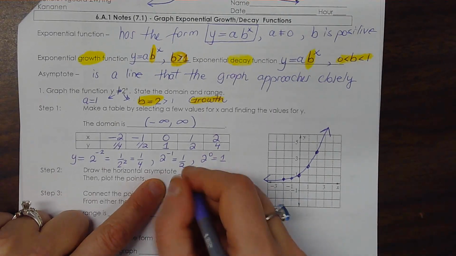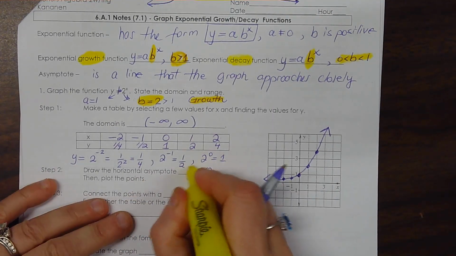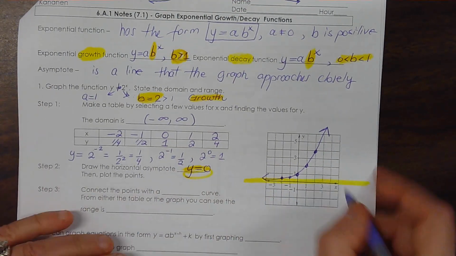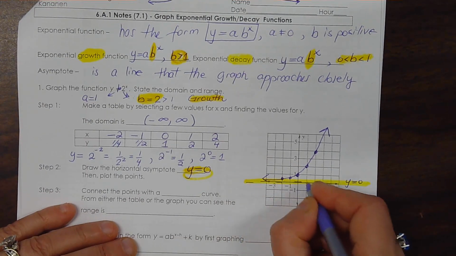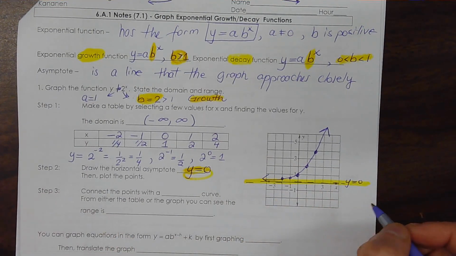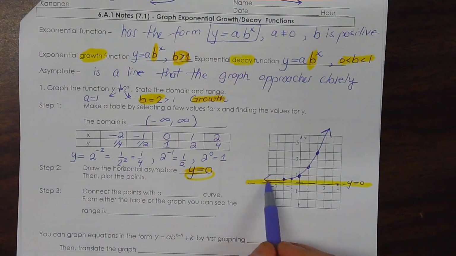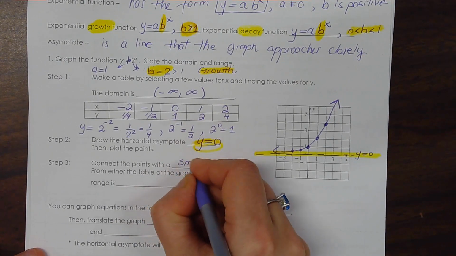Draw the horizontal asymptote at y equals 0. y equals 0 is the horizontal asymptote. So my graph goes above the horizontal asymptote. It approaches it closely but doesn't cross it. You connect the points with a smooth curve.